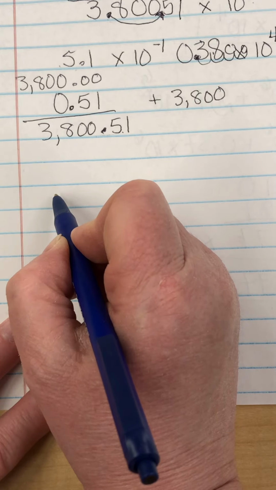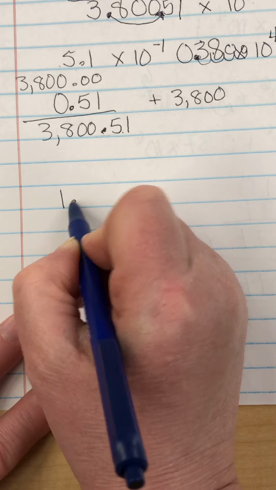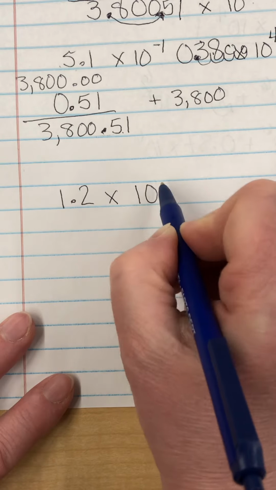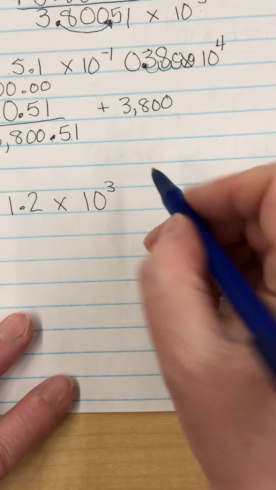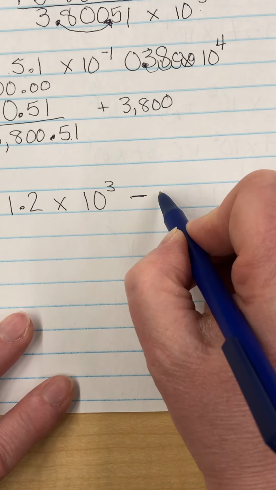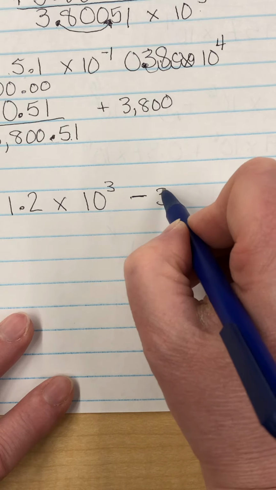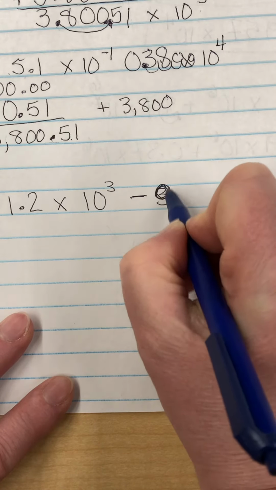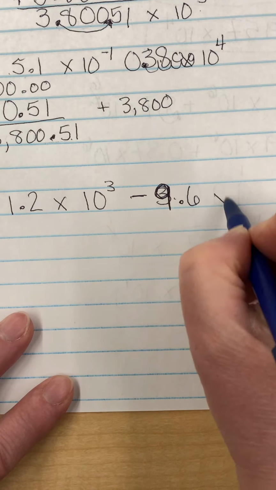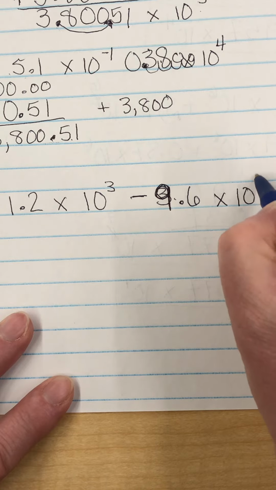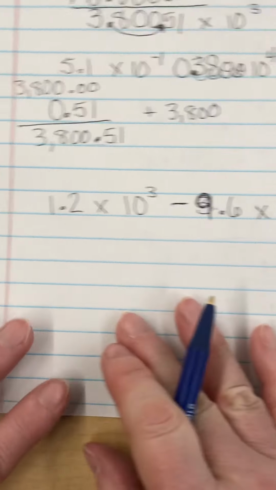All right, so if I have, let's say, 1.2 times 10 to the third power, and I am subtracting 9.6 times 10 to the first power. Okay. All right.